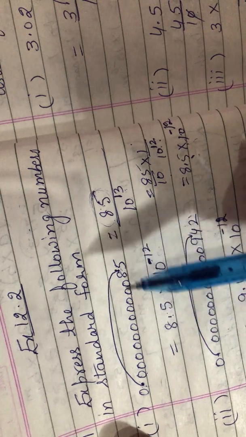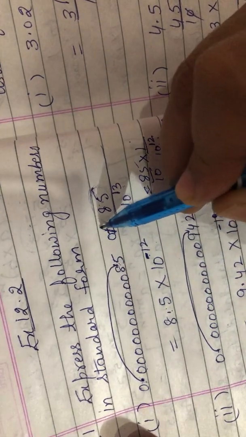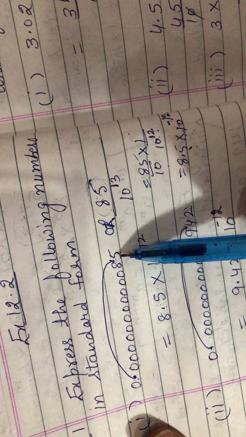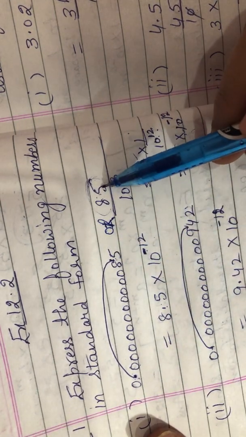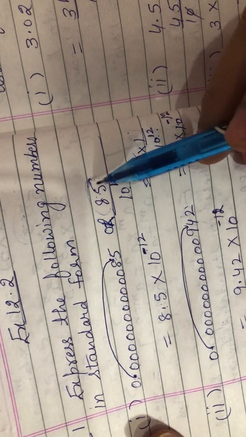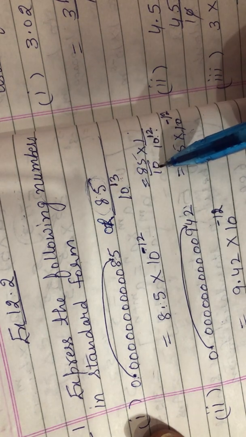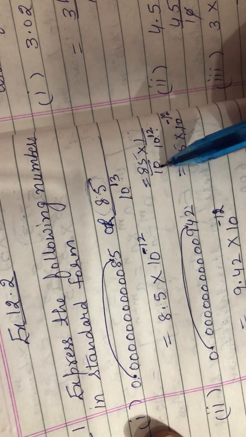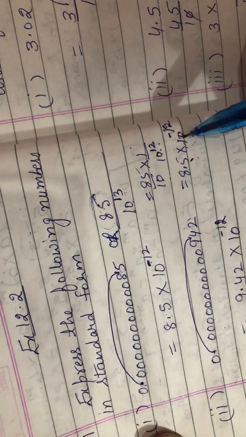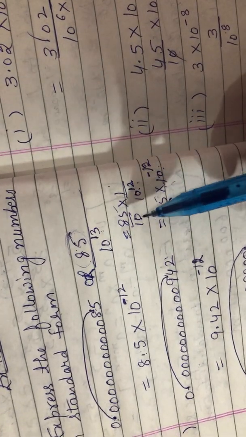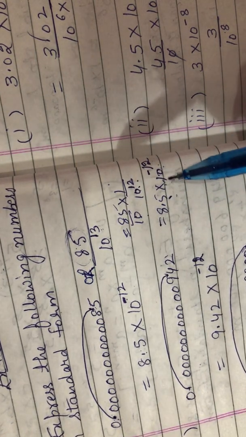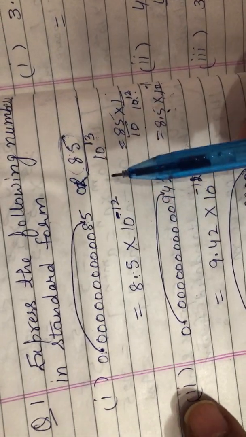Or you can do it like this also. This is the other way out. You can see these are total 11 zeros, 12, 13 digits. So it will be written as 85 divided by 10 raised to power 13. And it is a 2-digit number. One 0 we will adjust in the denominator of 85, and we are left with 12 zeros, 10 raised to power 12. So it goes in the numerator, it becomes 10 raised to power minus 12, and 85 by 10 becomes 8.5 into 10 raised to power minus 12 as the standard form of this part.